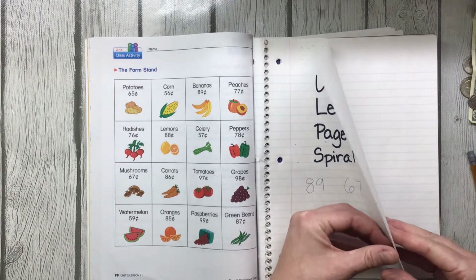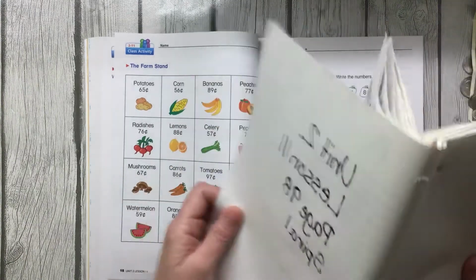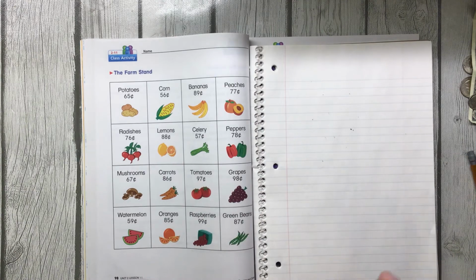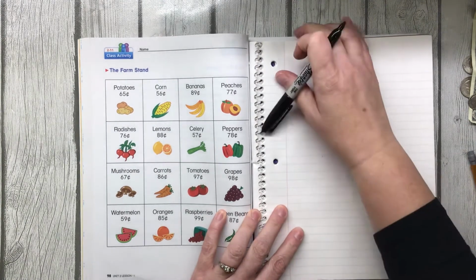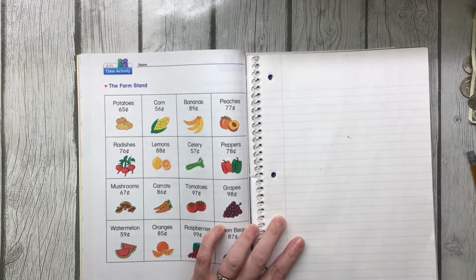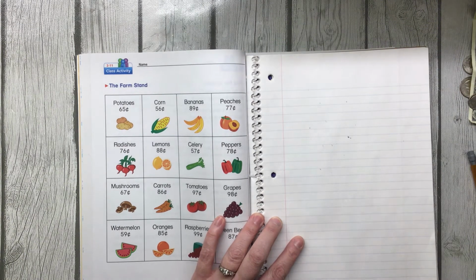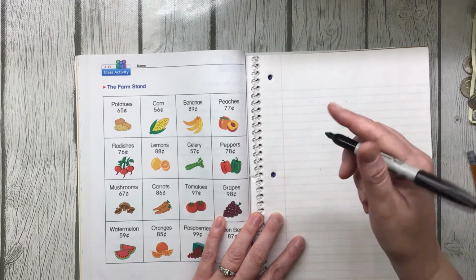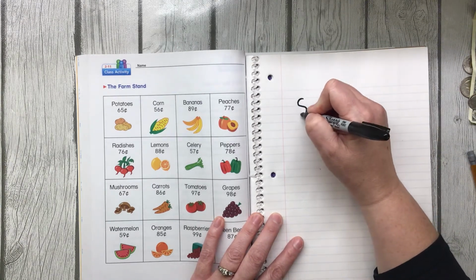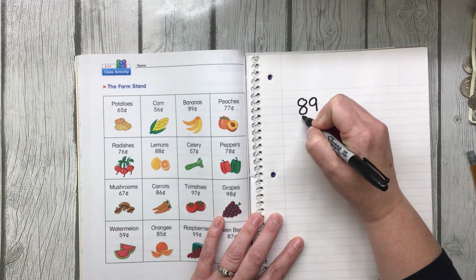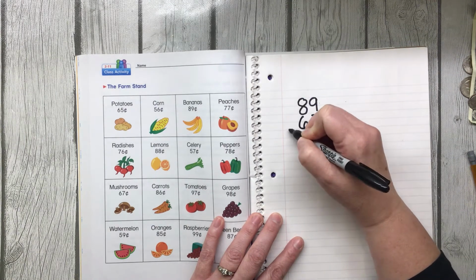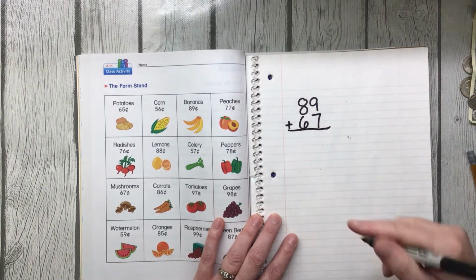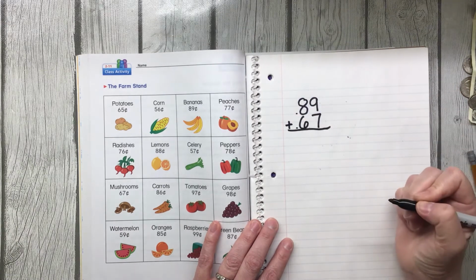So our job together right now is Mr. Littlejohn is going to add up and see how much he needs to pay me. And I'm going to add up and see if we get the same answer because I'm the storekeeper. I want to get the right amount. So we're going to add together 89 and 67. So 89 plus 67. So we're working in money right now. So I could put the decimals there as well.